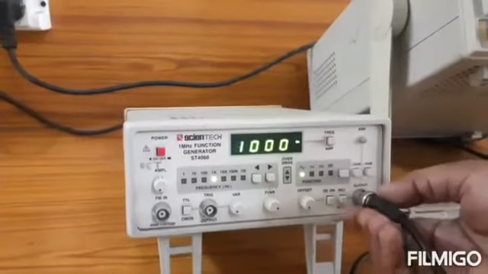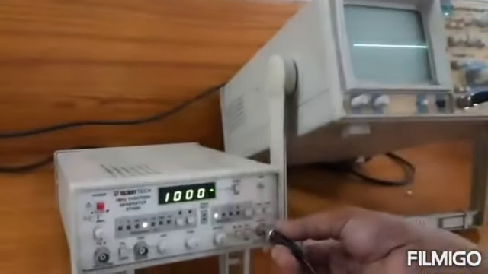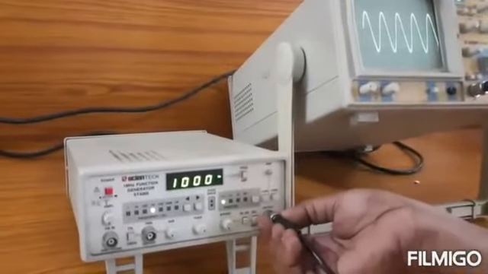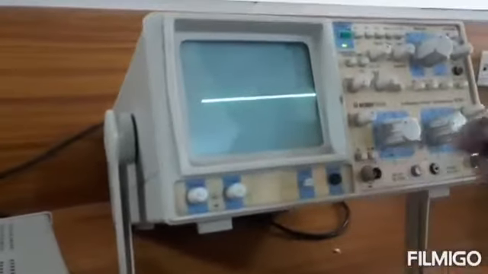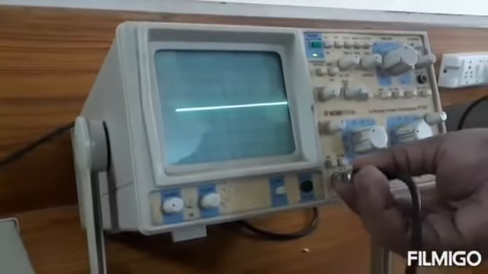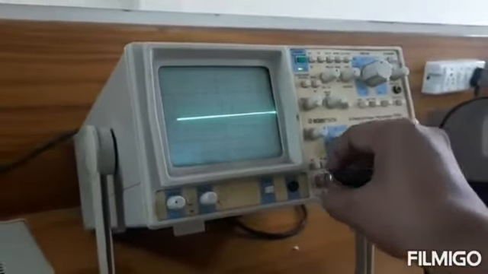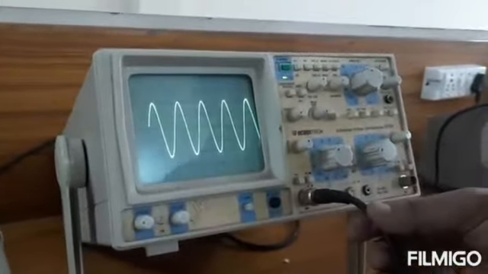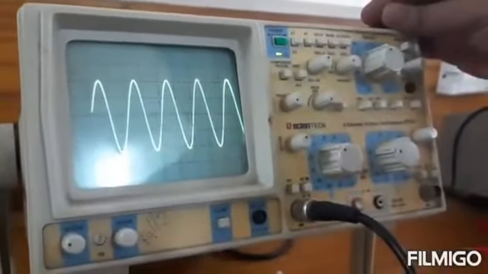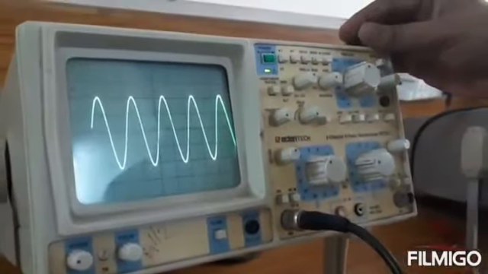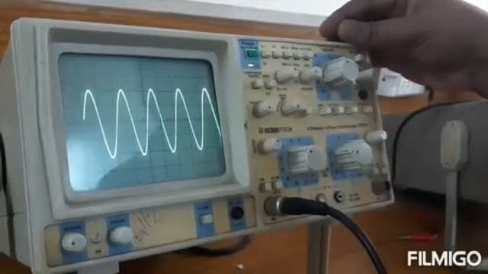This signal is sent with the help of a BNC cable. The BNC cable is connected at the output terminal of the function generator, and the second end of the BNC cable is connected to the input terminal of the CRO. This CRO has two different channels, and I am connecting the BNC cable to channel 1. As you can see, this is the sine waveform generated by the function generator, of 1000 Hz frequency and 4.0 volt.